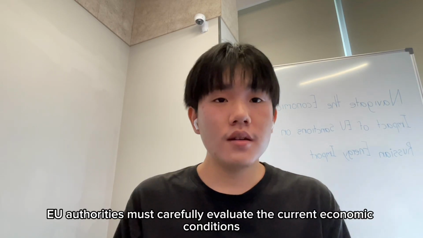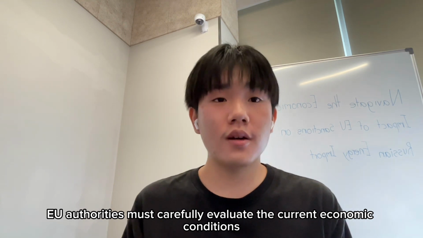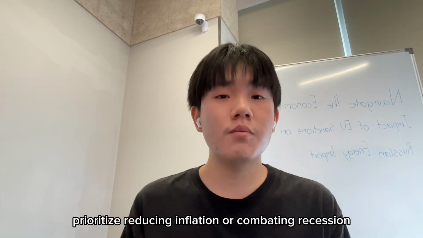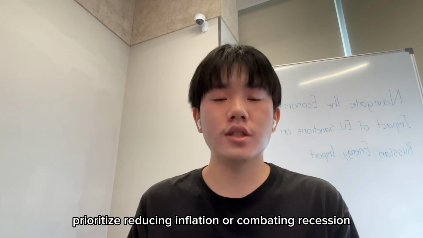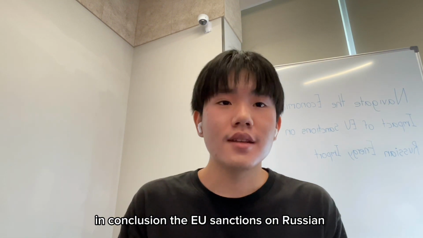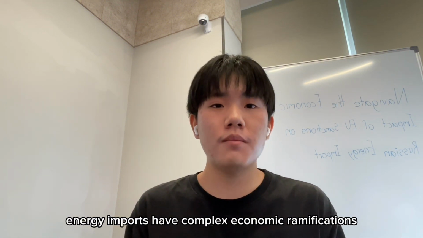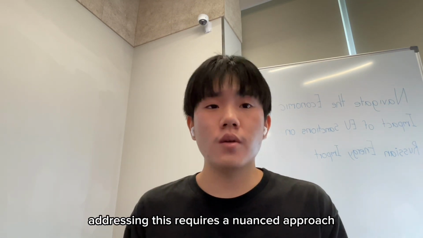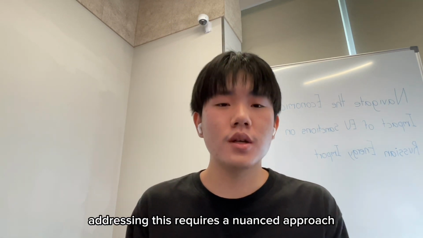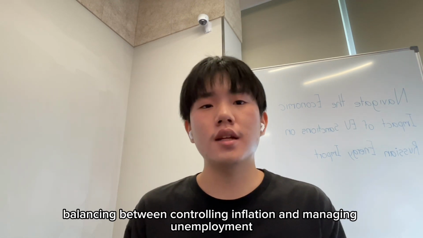Thus, EU authorities must carefully evaluate the current economic conditions to decide whether to prioritize reducing inflation or combating recession. In conclusion, the EU sanctions on Russian energy imports have complex economic ramifications. Addressing this requires a nuanced approach, balancing between controlling inflation and managing unemployment.